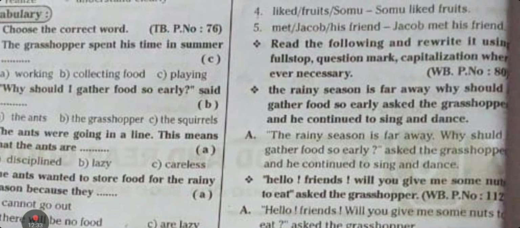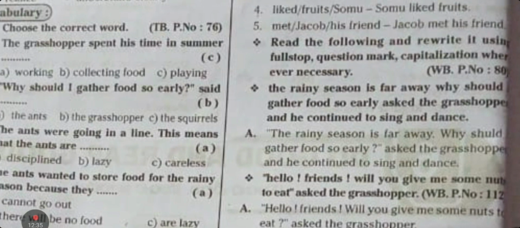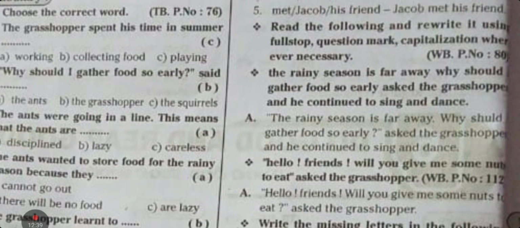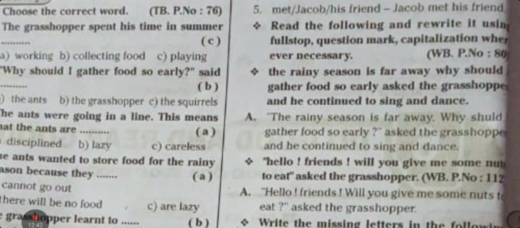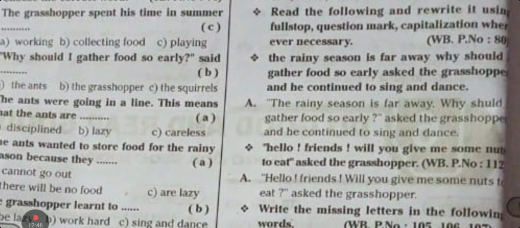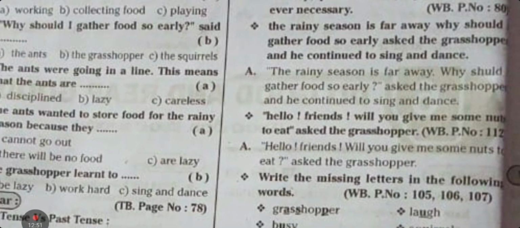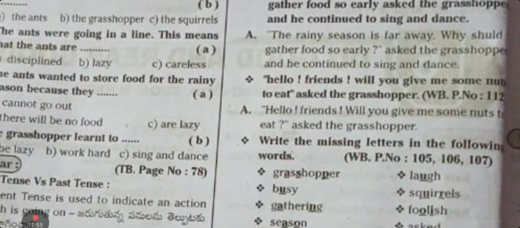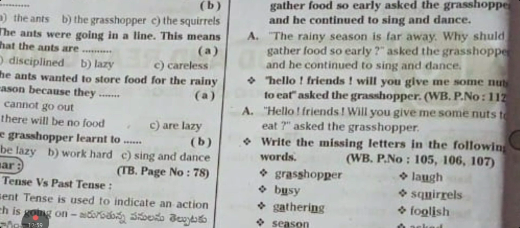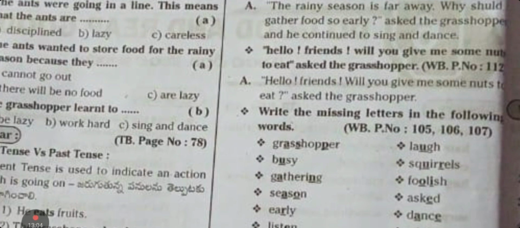Read the following and rewrite it using full stop, question mark, capitalization wherever necessary. The rainy season is far away. Why should we gather food so early? Asked the grasshopper, and he continued to sing and dance. They have some punctuation marks and question marks you can see here in this passage. Next passage. Hello friends, will you give me some nuts to eat? Asked the grasshopper. Sorry. Next.